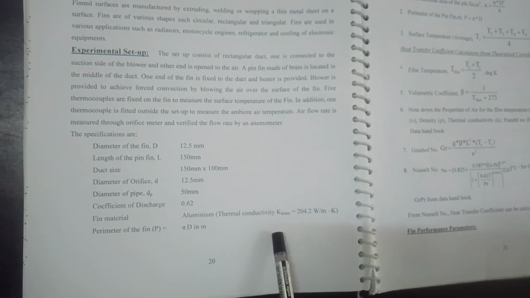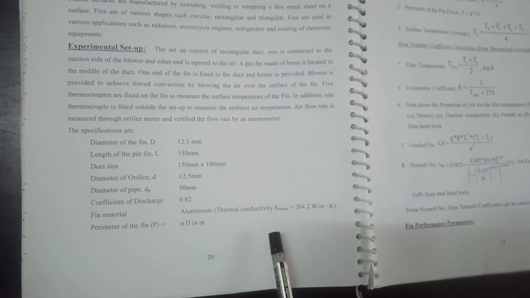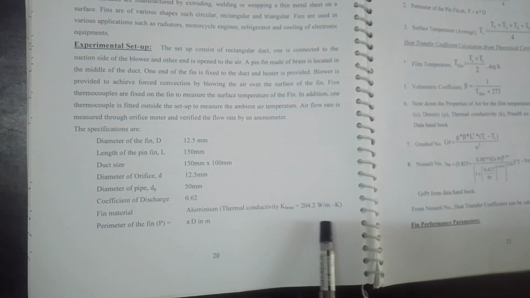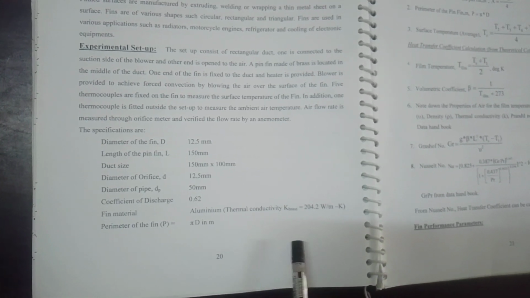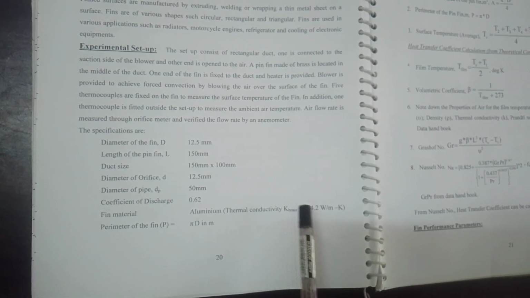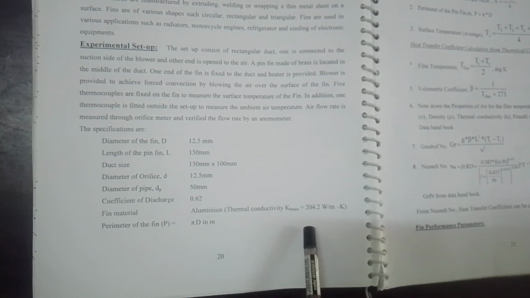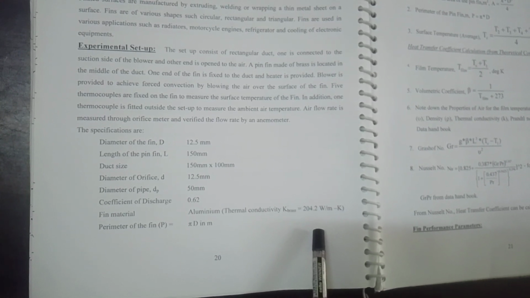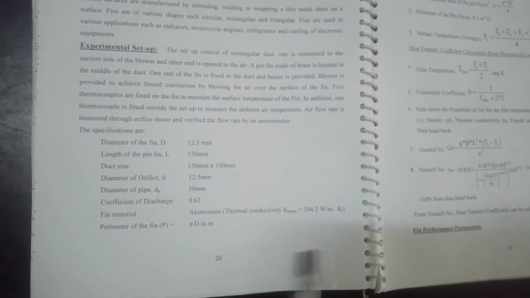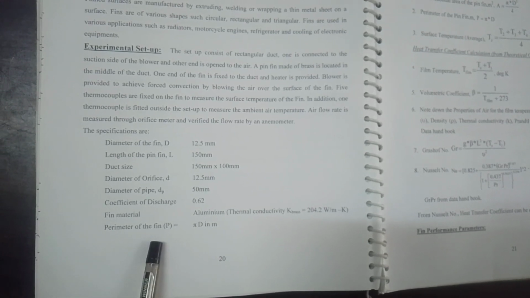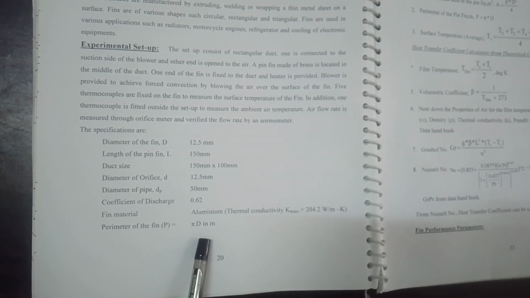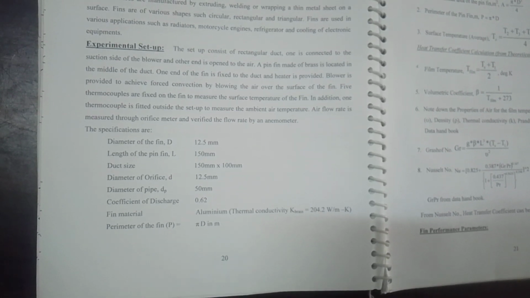The thermal conductivity of aluminium and brass we are taking. For aluminium you need to find it from the data handbook, and for brass it is given as 204.2 watts per metre Kelvin. The perimeter of the pin fin we need to find is pi d, which you have to keep in mm.